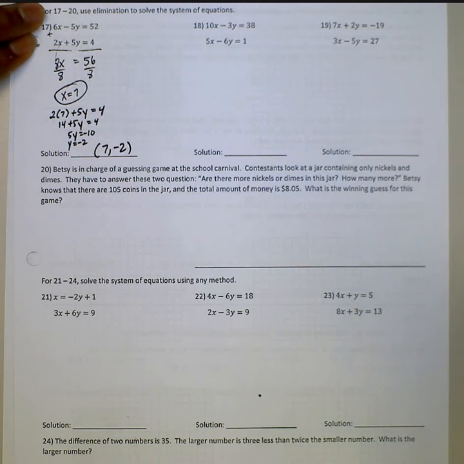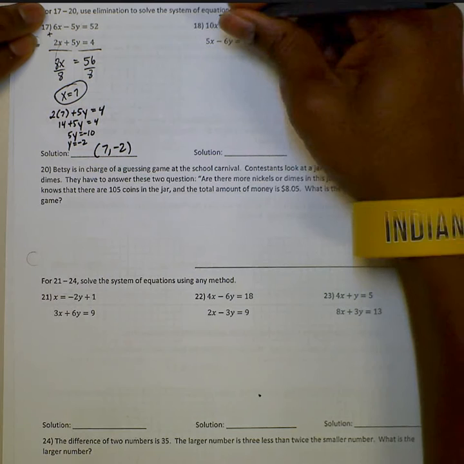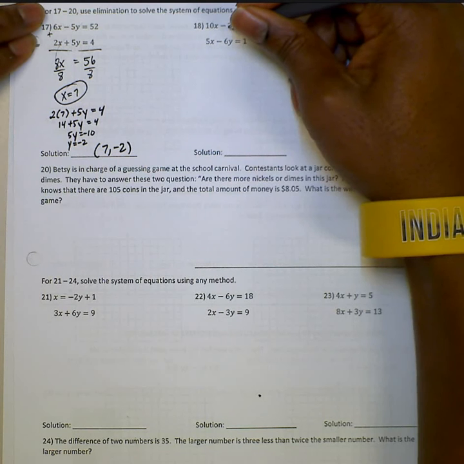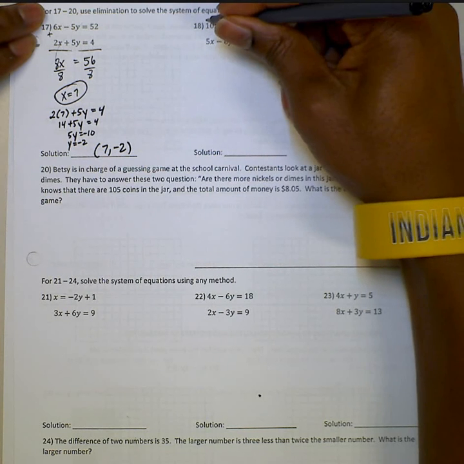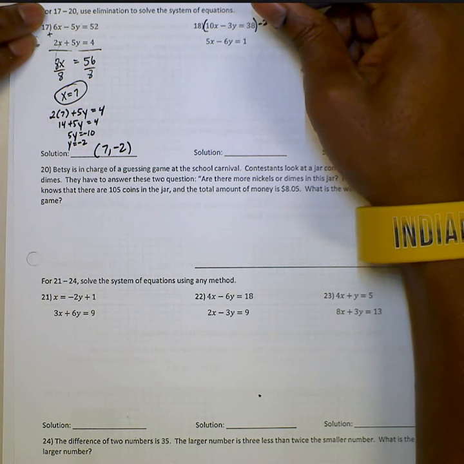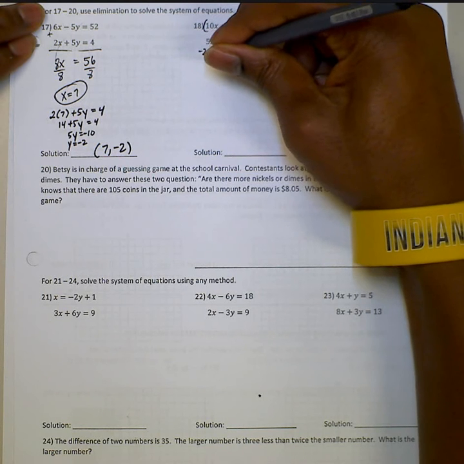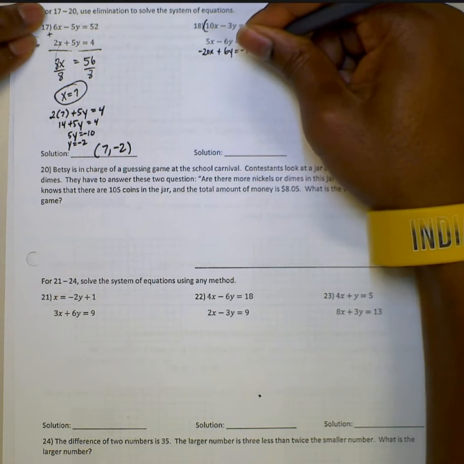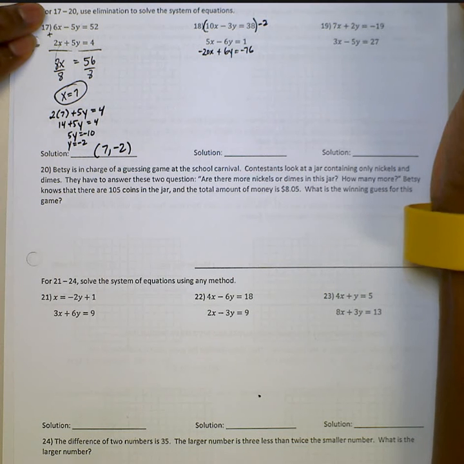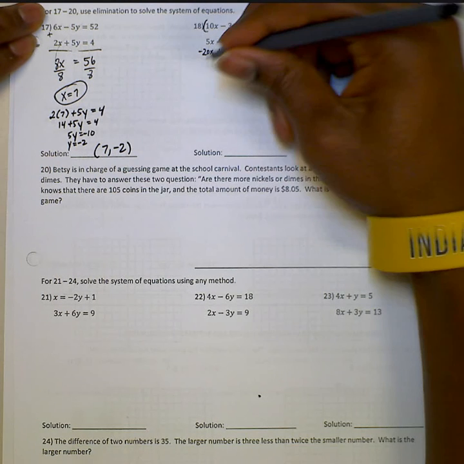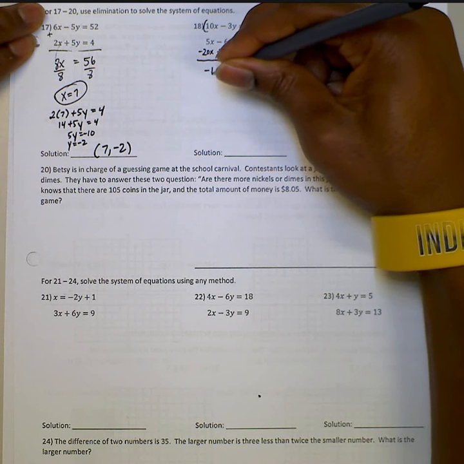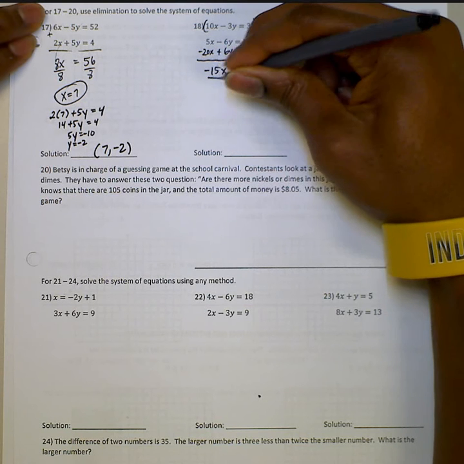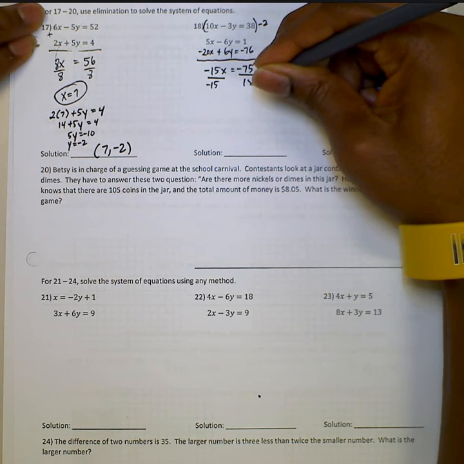7, negative 2. For number 18, you'll notice that there's nothing that's already lined up to have opposite signs on the same number, so I'm going to eliminate the y's. You can choose whichever one you want, but I want to eliminate the y's by multiplying everything by negative 2. So negative 20x plus 6y equals negative 76. Notice that our y's have different signs on the same number. Add everything together, negative 15x, negative 75, divide by negative 15, and you get x equals 5.